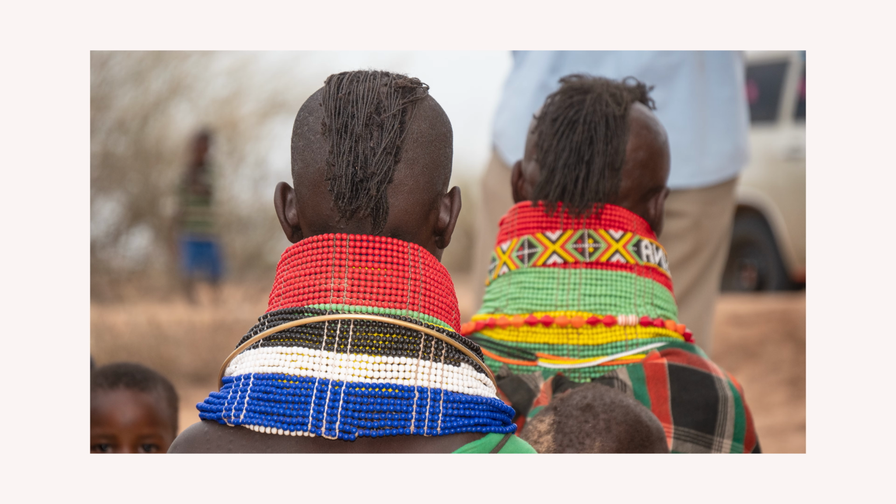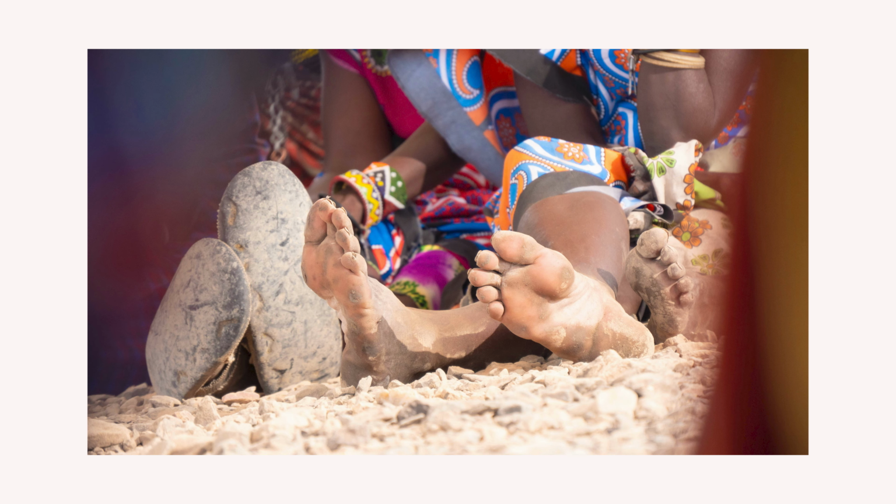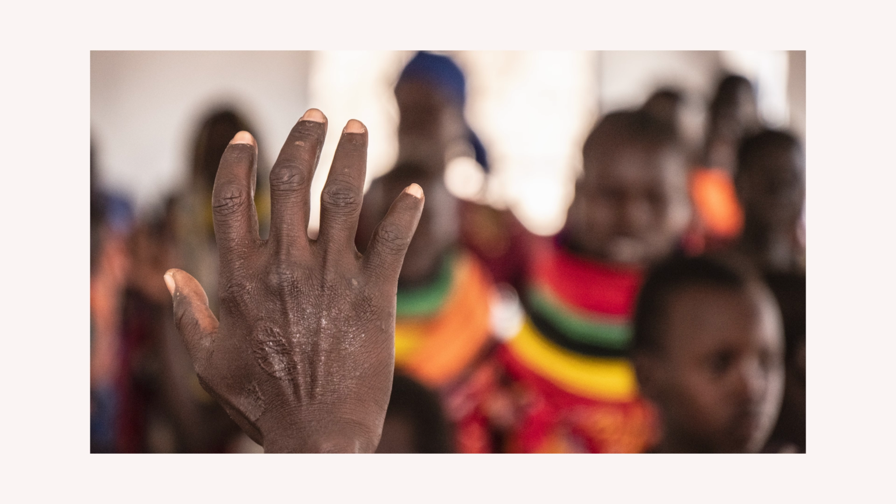So mastering composition takes practice, but these 5 techniques, the rule of thirds, center framing, leading lines, foreground interest, and background balance will set you on the path for creating stunning visuals.